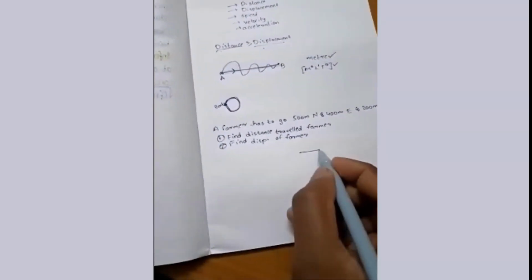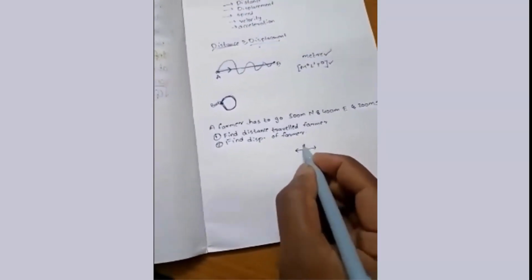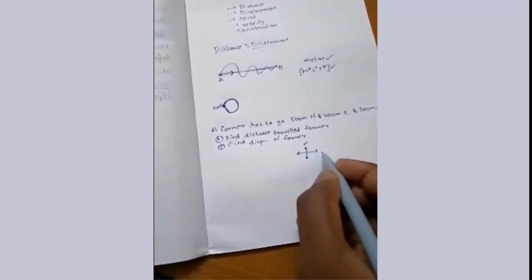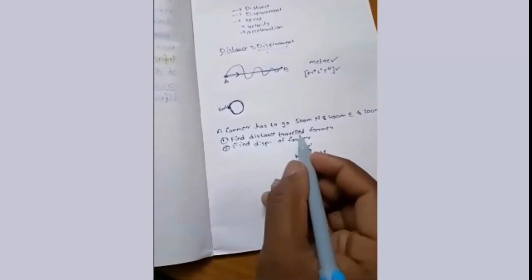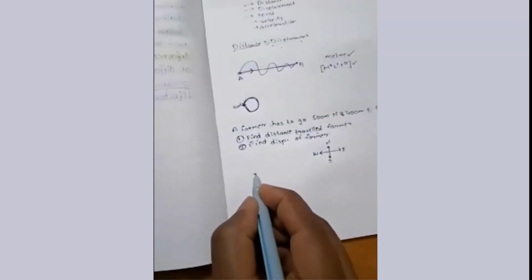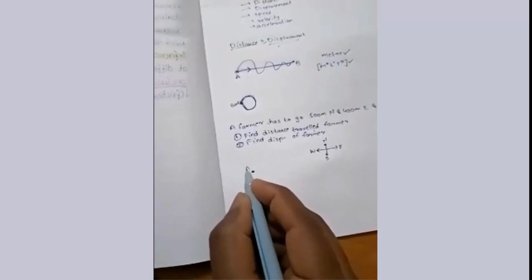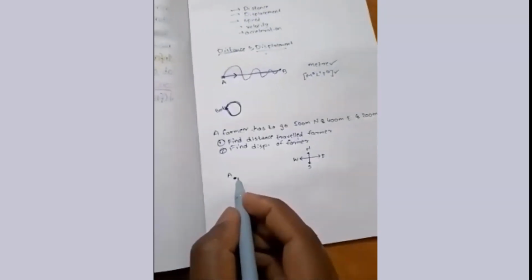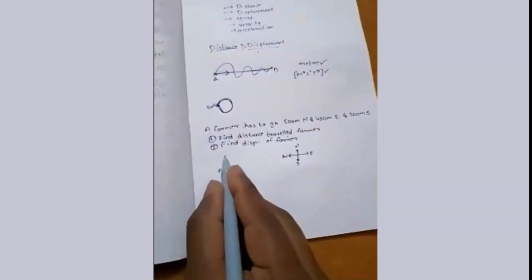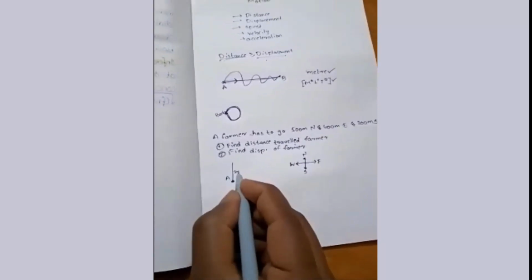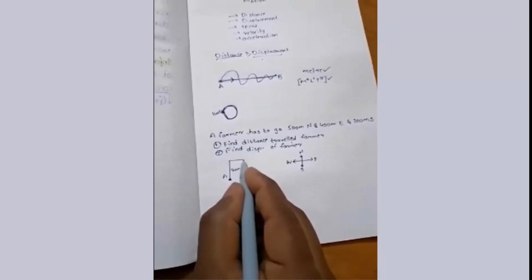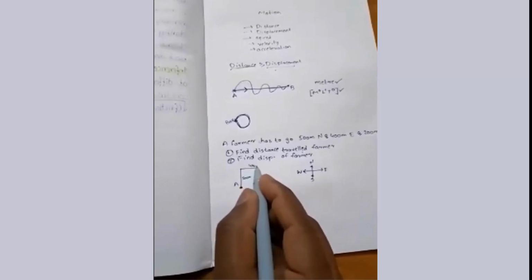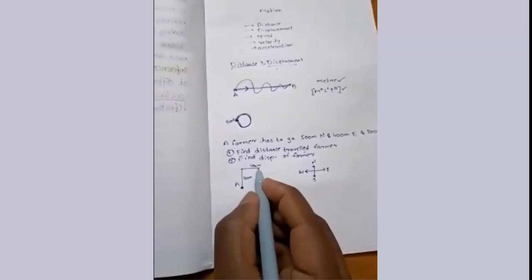First let us denote the directions: north, east, south, and west. Let us consider this is the initial point A. The farmer goes 500 meters north, and then 400 meters east, and 200 meters south.